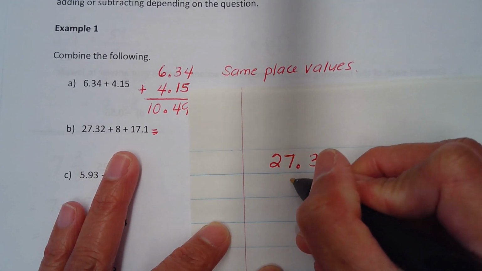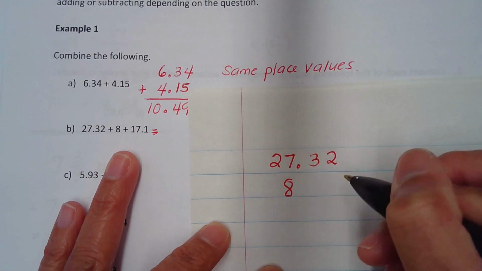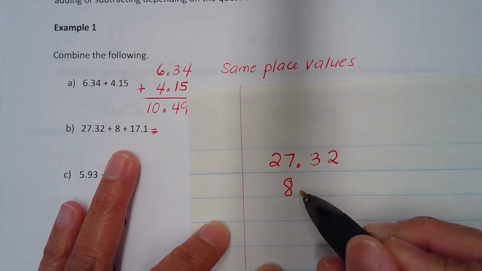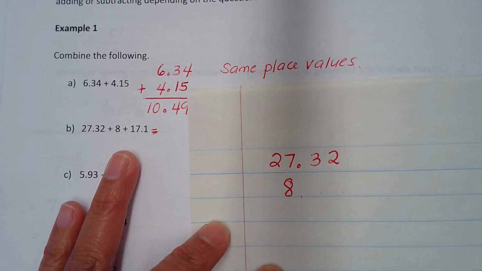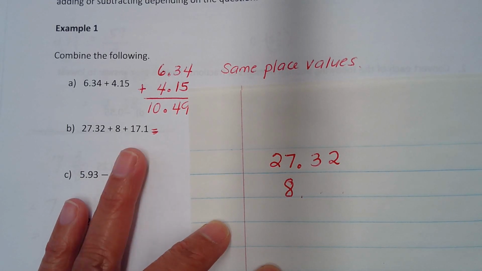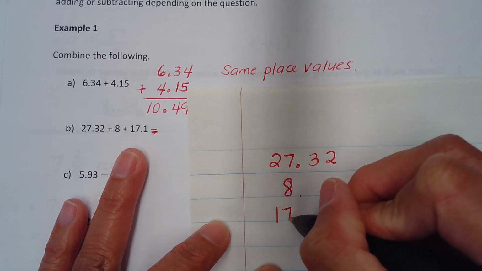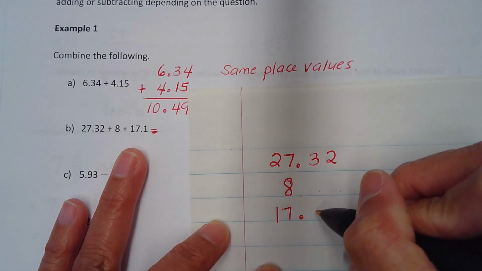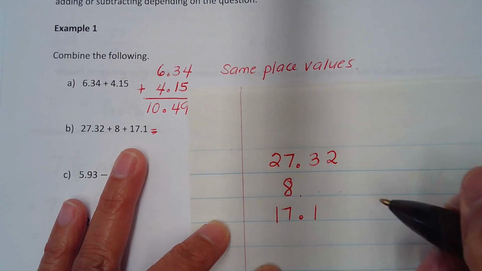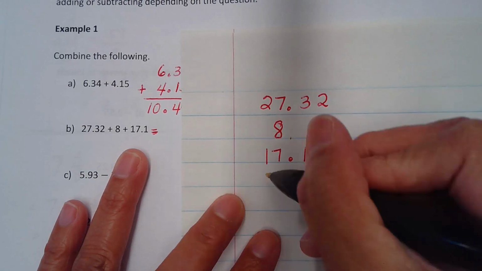Okay, 8 ones, right? If you want, you can put .00. What about this one? 17.1.